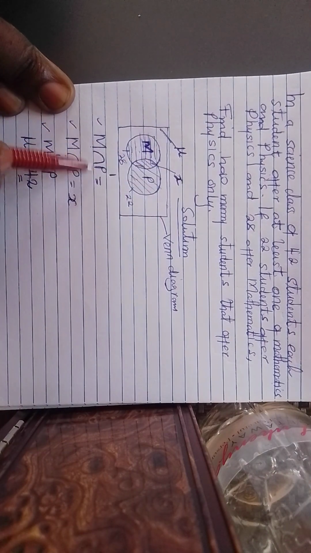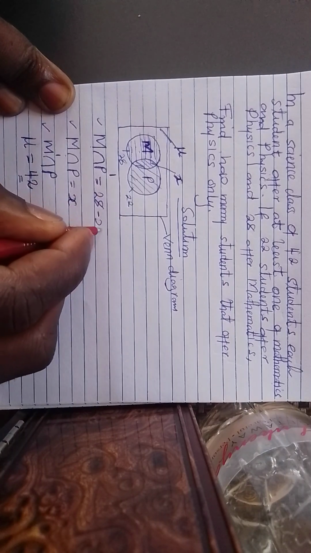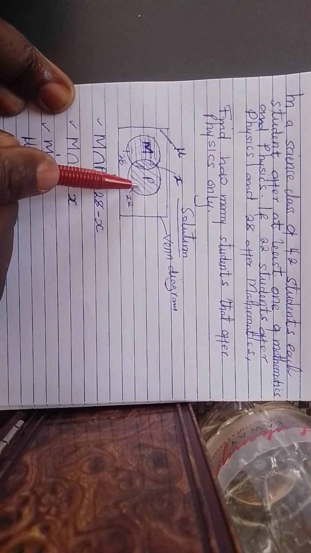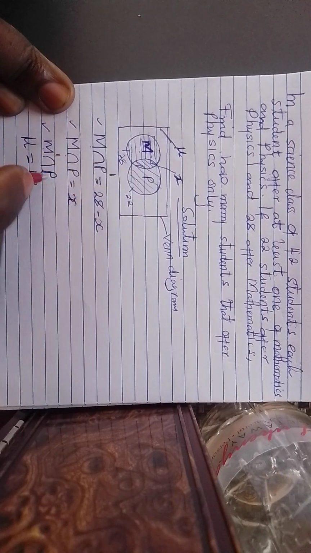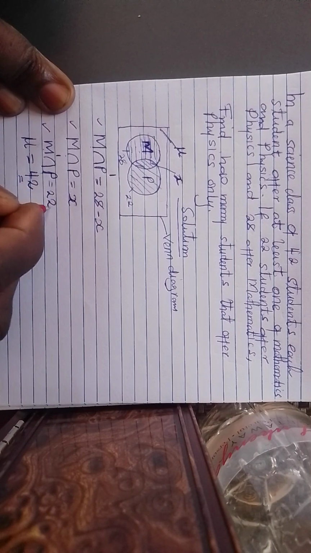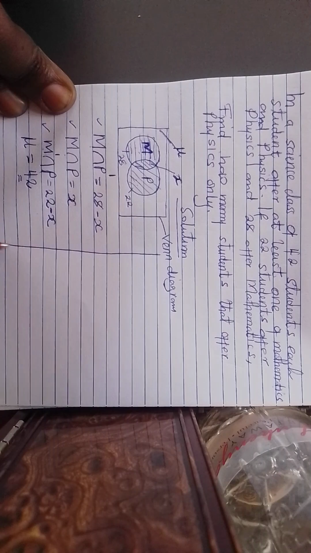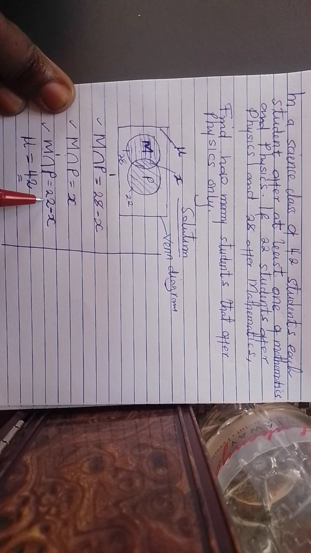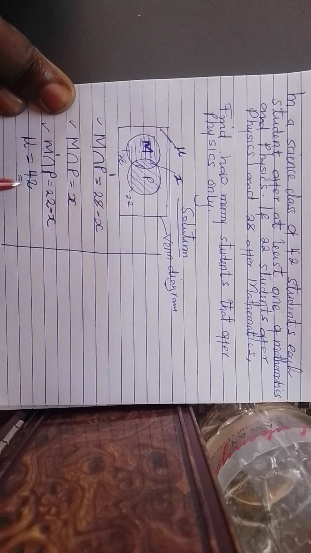M intersection P prime is going to be 28 minus x. How about M prime intersection P? This section here. M prime intersection P is going to be 22 minus x. But everything, remember, our class comprises of 42 students.